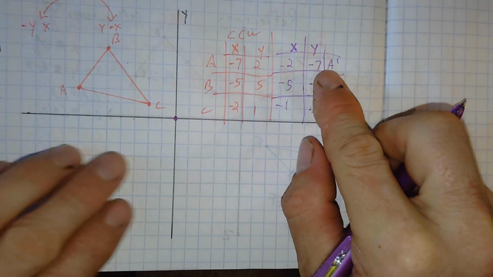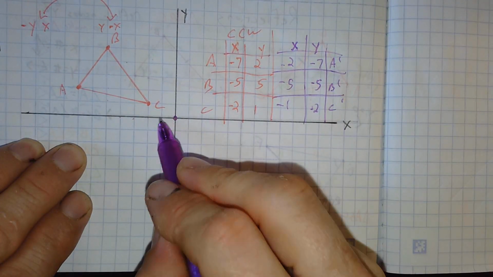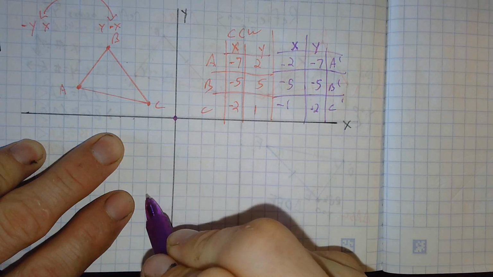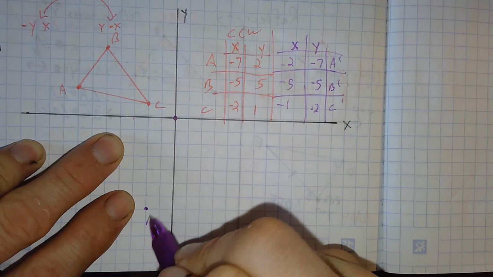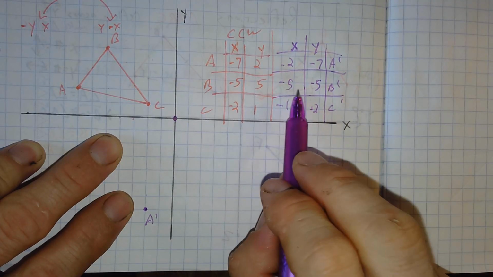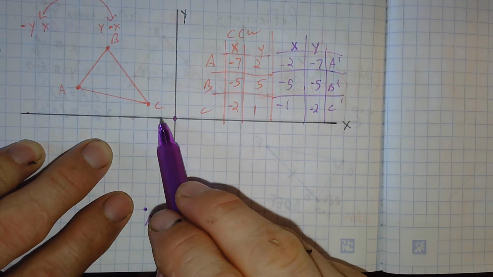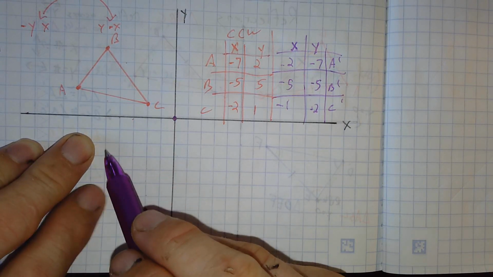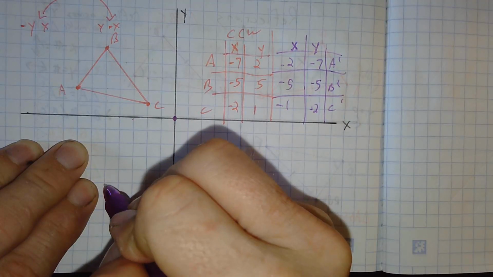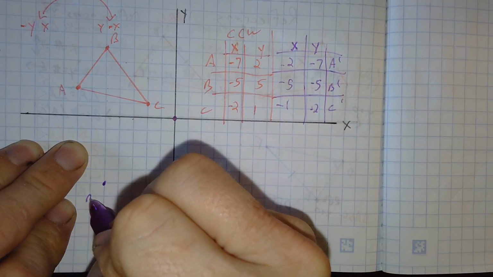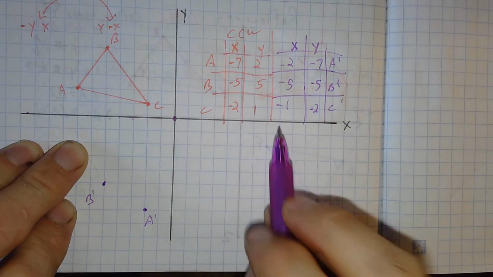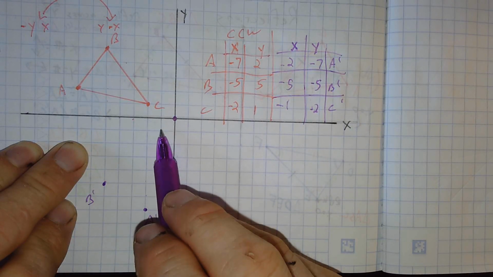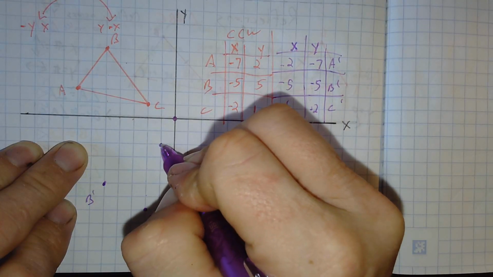All right, so A prime is going to be at -2, 1, 2, and -7, 1, 2, 3, 4, 5, 6, 7. That's A prime. B prime is going to be at -5, -1, 2, 3, 4, 5, and -5, 1, 2, 3, 4, 5. All right, that's B prime. And then C prime is going to be at -1 and -2. 1, 2, like that.